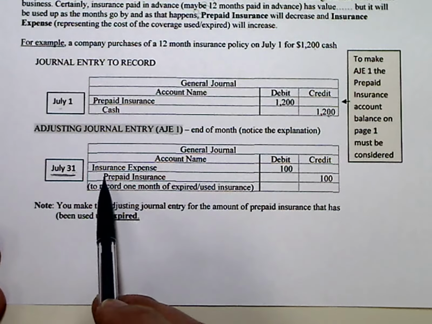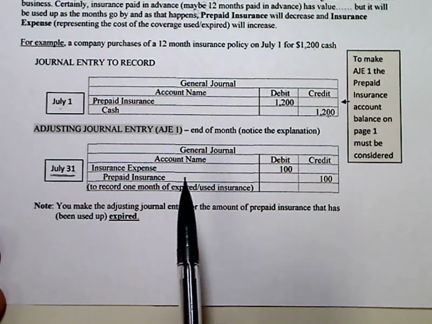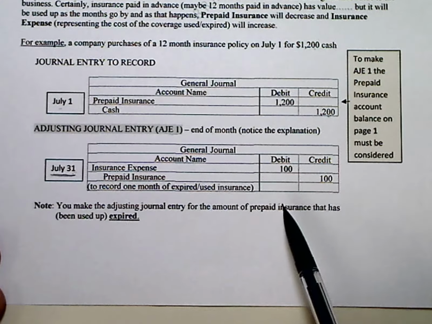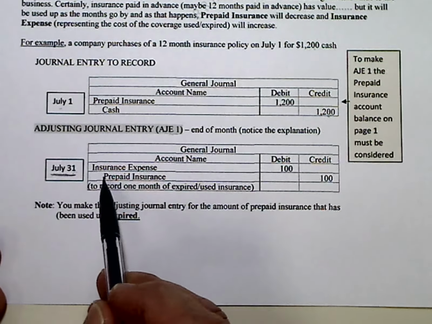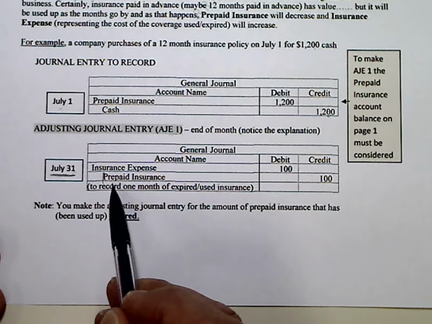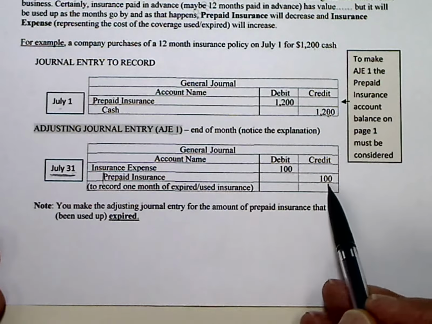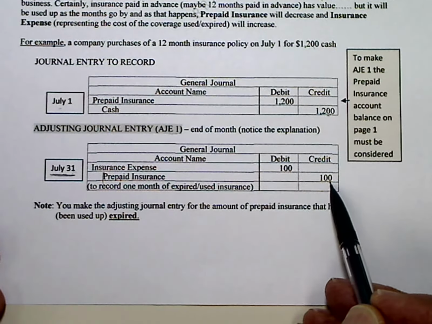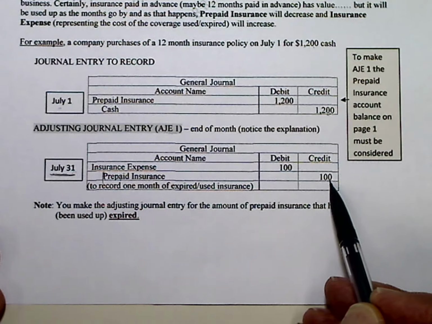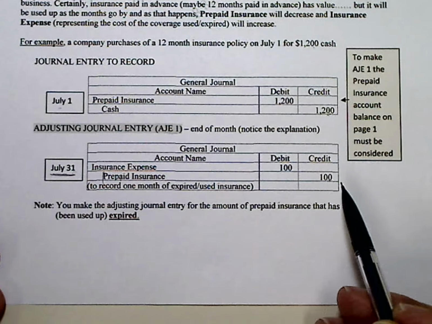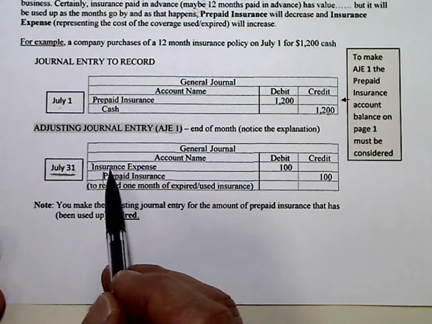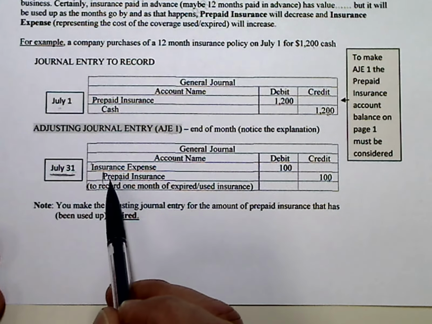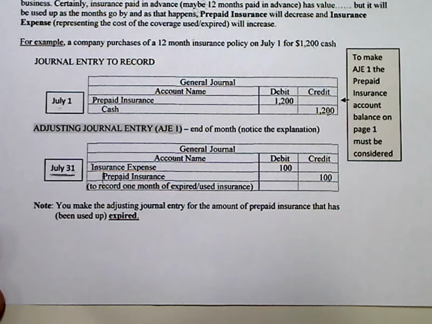What do we do? 1 month has gone by. That's, let's see, $1,200 divided by 12 months. That's $100 a month. 1 month has gone by. Look what we do. Credit prepaid insurance, that asset account, whittle it down. Reduce that balance down to represent 1 month's worth of insurance coverage has expired. And now that we've used that up, we have an insurance expense. Increase insurance expense, decrease prepaid insurance.